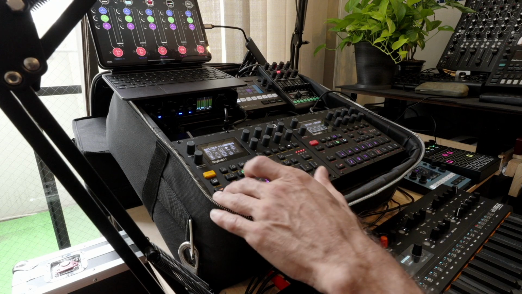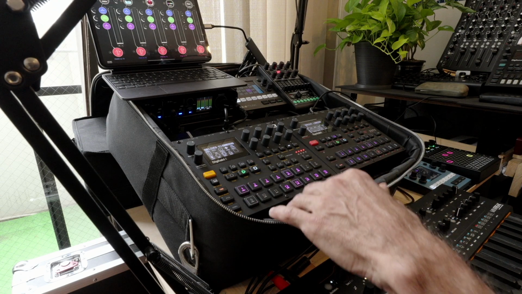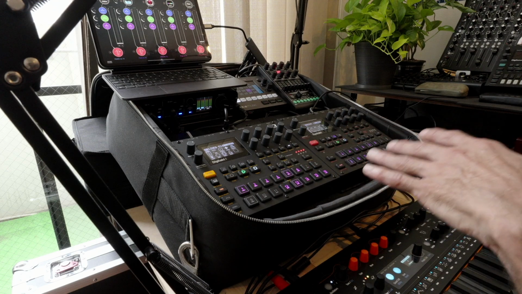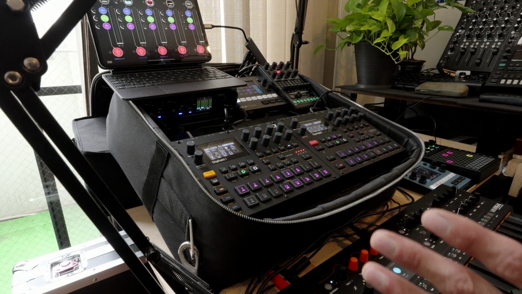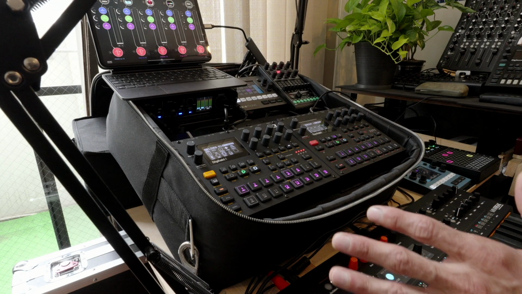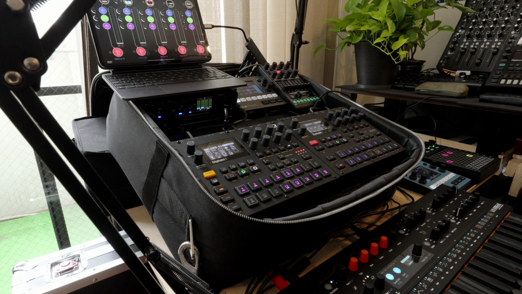So I look at a bank in the Digitakt, since there's 16 over here. I go 1, 2, 3, 4 is my first idea, 5, 6, 7, 8 second, 9, 10, 11, 12 third, 13, 14, 15, 16 fourth.